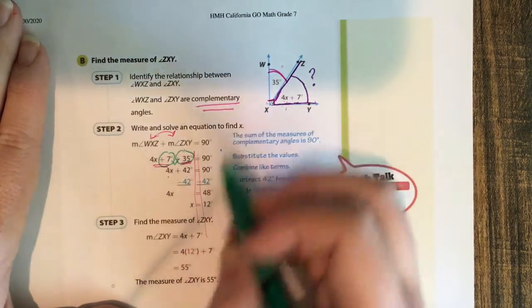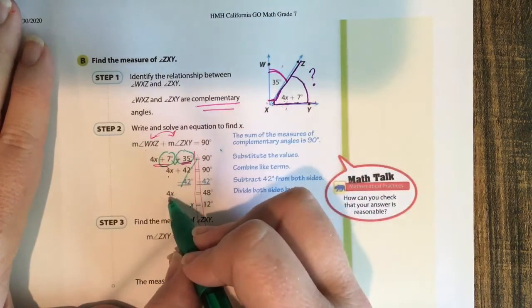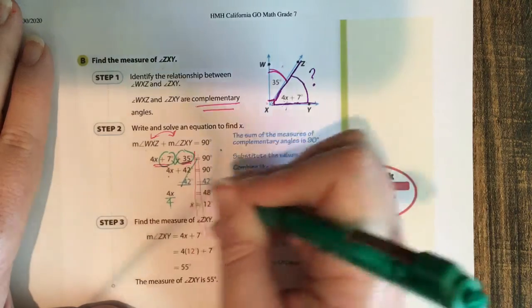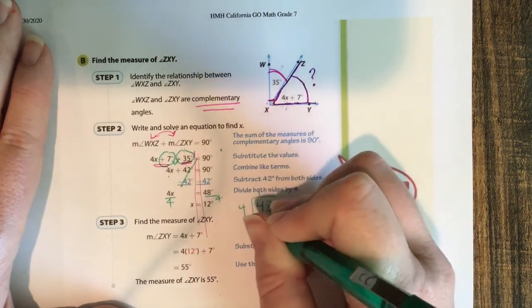Again, we're going to minus 42 on both sides. So we get 4x equals 48. And then how do we eliminate the 4? We divide. So we're going to divide by 4 on both sides. So 48 divided by 4.